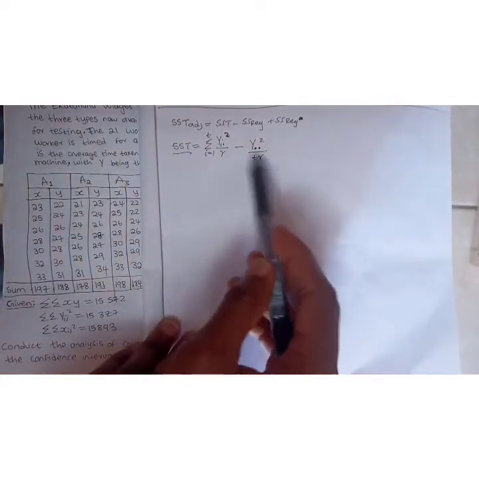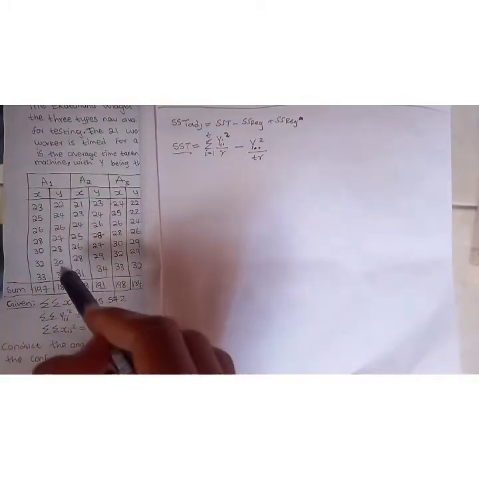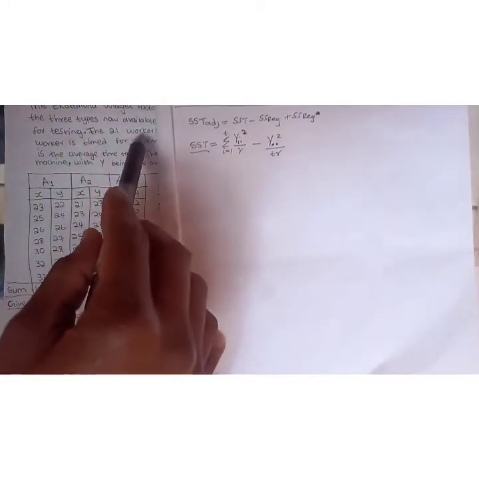There are 3 treatments, so 3 times 7, which is 21, which is our n. As you can see, there are 21 workers.